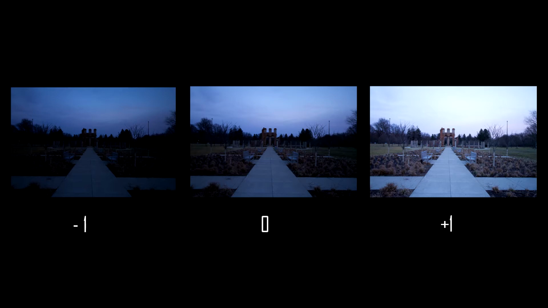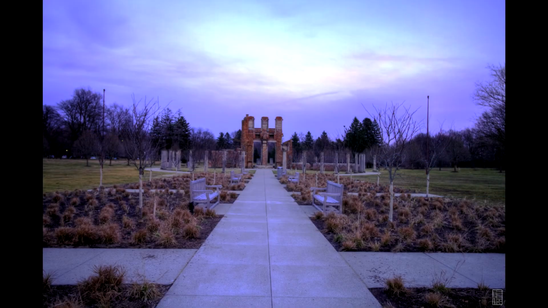So one image was 1 stop up, one image was 1 stop down, and they were combined to create this. And as you can see, I enhanced the sky to bring out more of the colors, the evening colors and pastels, and I tried to make sure that in doing so I didn't hyper intensify the reds and the brick.